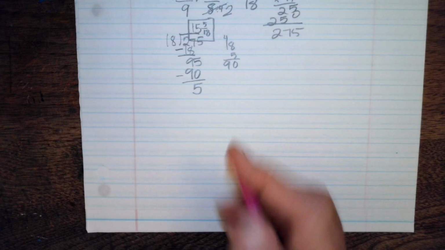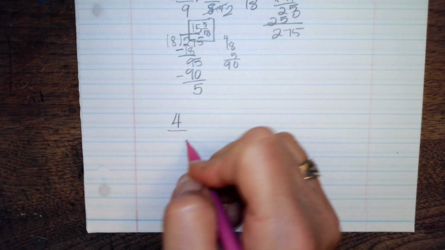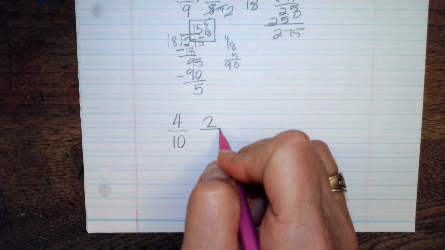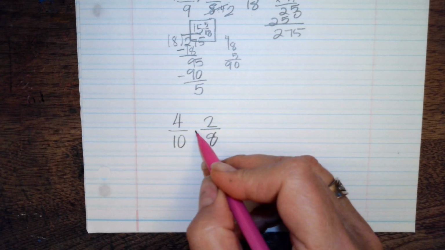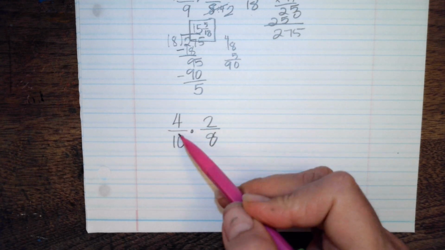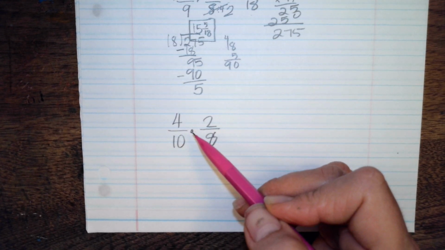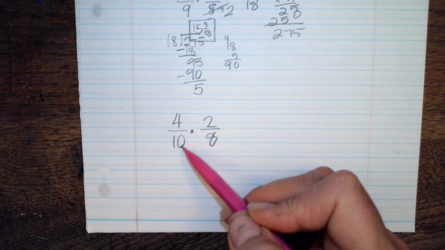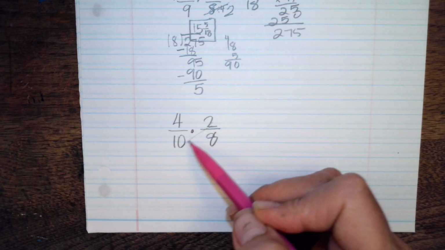All right. If you had 4/10 and 2/8 and you were multiplying them, you can't always cross cancel. Sometimes there isn't a common number.